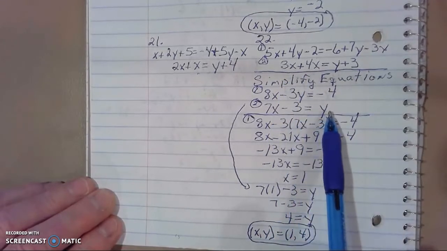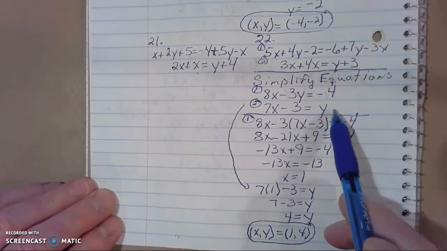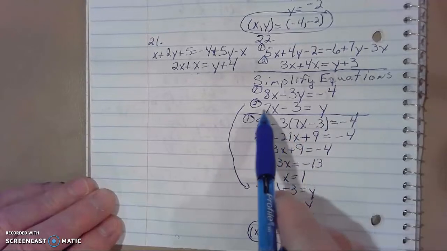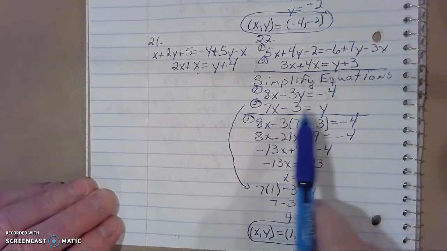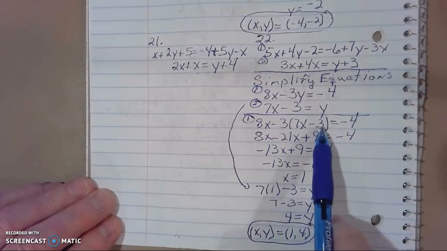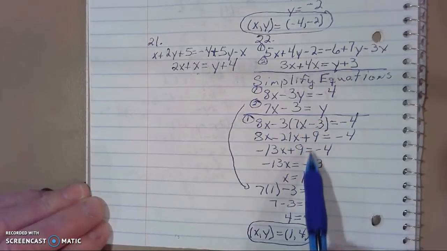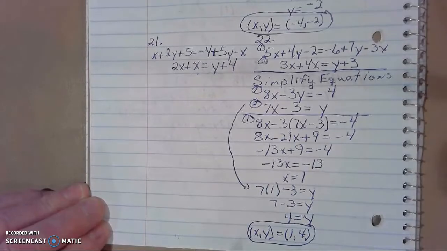Minus 3 equals y, and that gets me a y by itself that I can use on substitution. That was from equation 2. So from that equation 2, y equals 7x minus 3, I put that 7x minus 3 back in equation 1 for the y value, and then here's the work that I followed through.